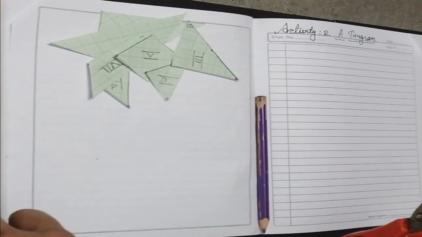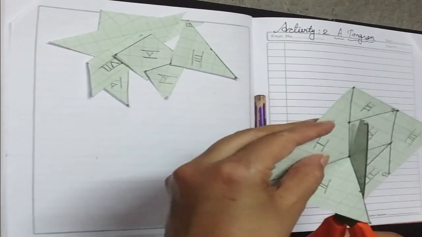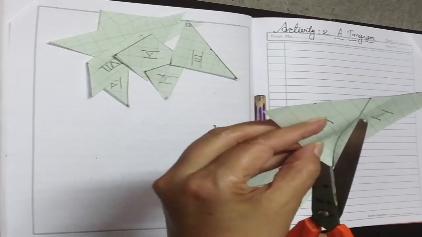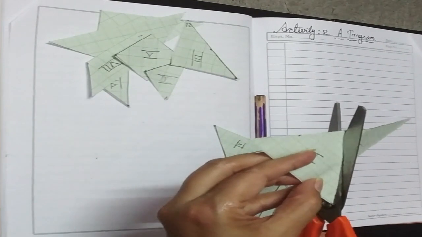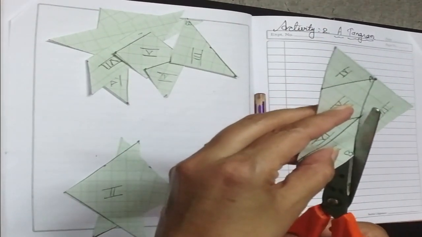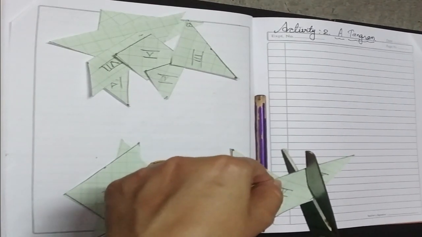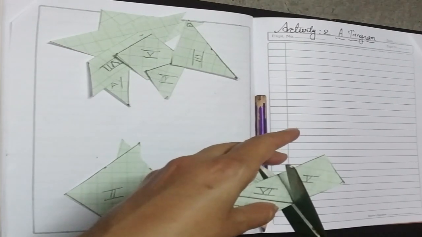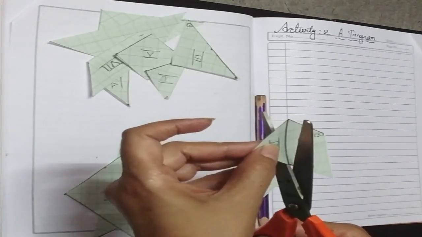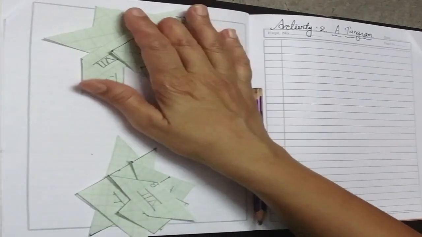Now from the second tangram set, I am separating all these 7 parts. That means we have to cut them. So a tangram is a geometrical puzzle which consists of 7 different geometrical figures. And with all 7 geometrical figures, using them at a time, we can make different flowers, different alphabets, even different animals also, different shapes. So we can make more than 400 different shapes. Okay, so this is one set and this is another set.